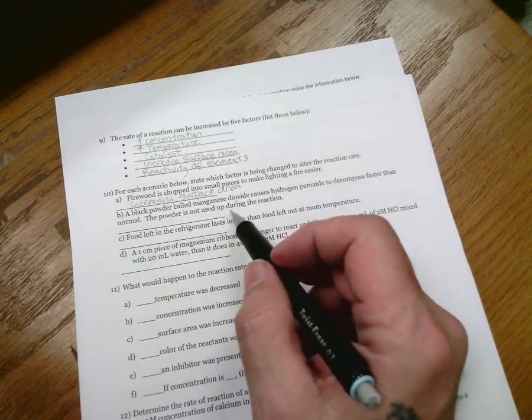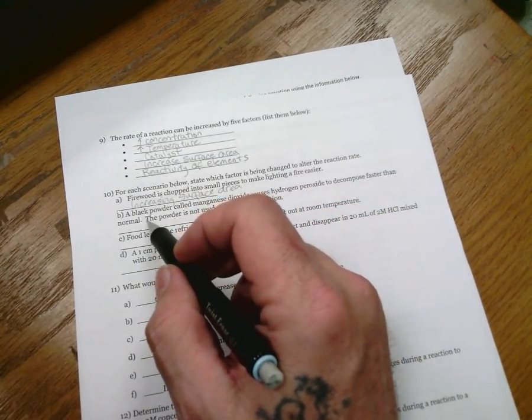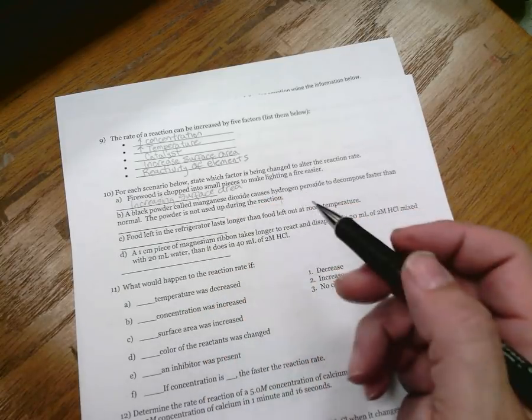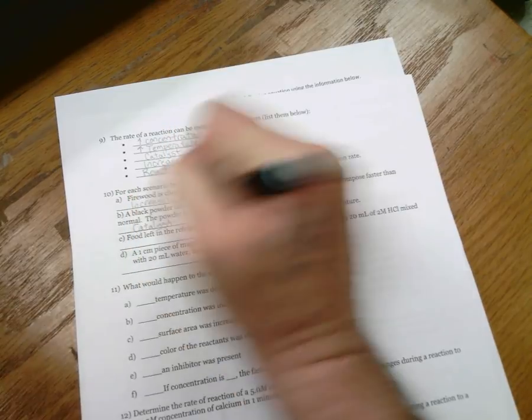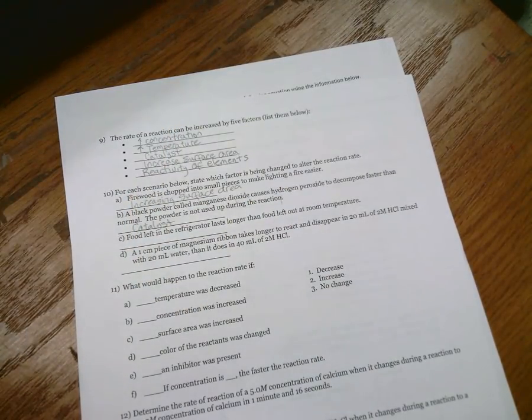The powder is not used up during the reaction. This is the key here. If it's not used up, then it's a catalyst. So they're trying to let you know that it's helping the reaction but not being used up.